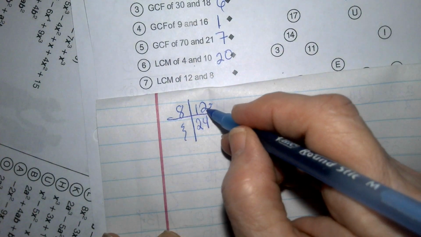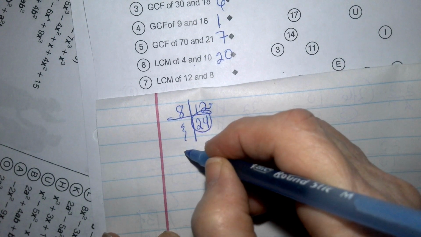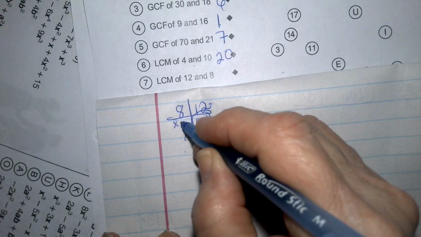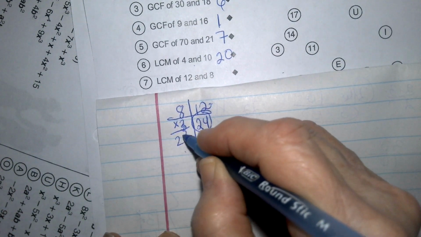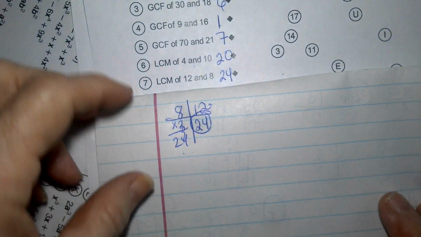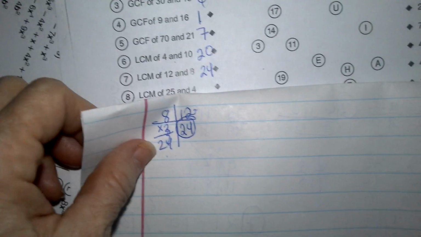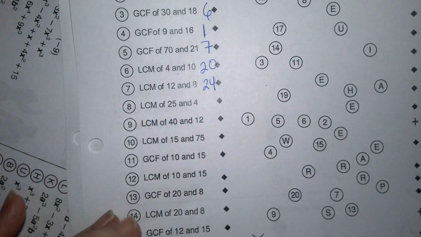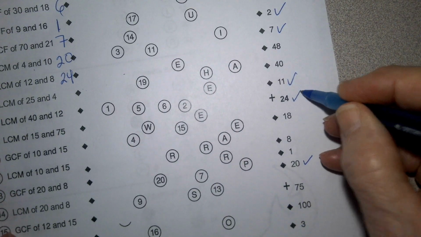Yes. So that means had I kept on going with this one, the third time, 8 times 3 would have given me 24. So it is 24, which is, by the way, our least common denominator. So that is right here. Okay.